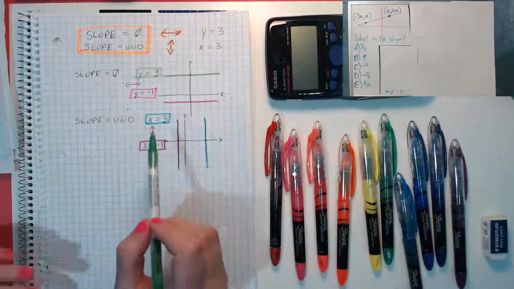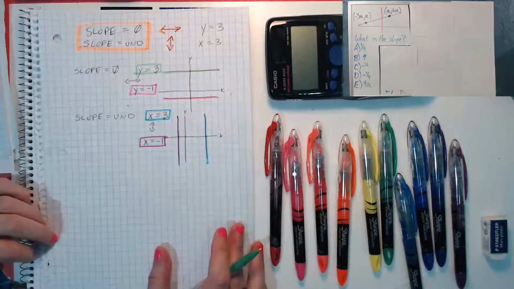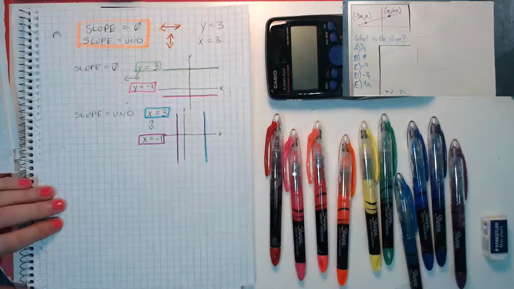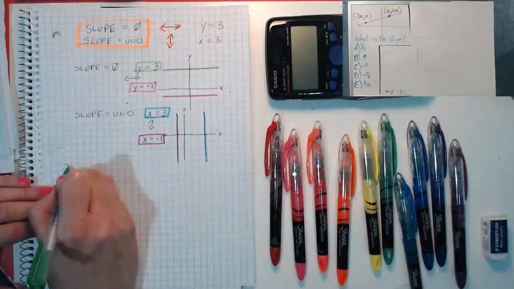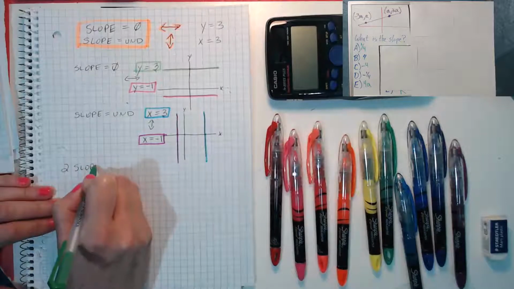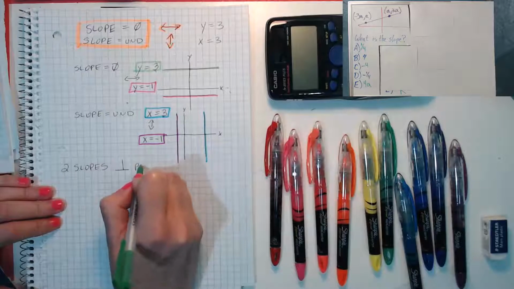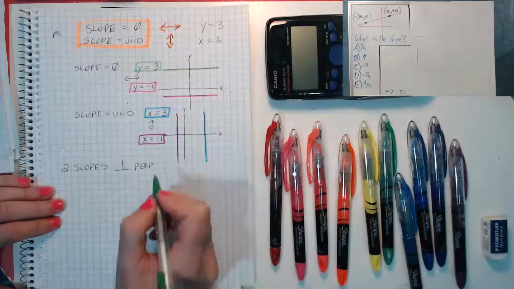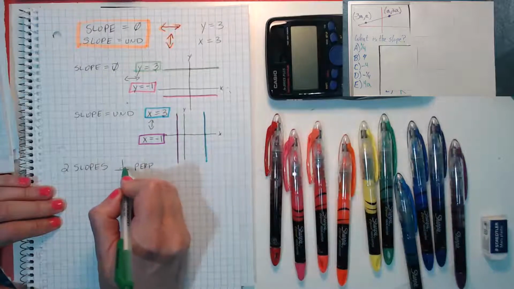Okay, so we know this. Another term I want to go over is, if they tell you that two lines intersect and are perpendicular, like this, they intersect at 90-degree angles.